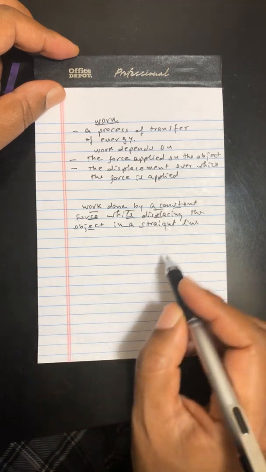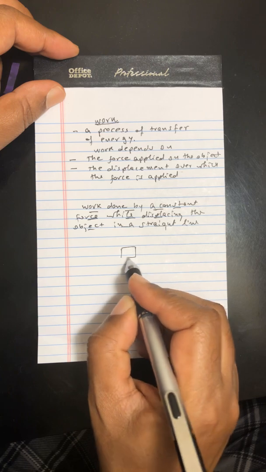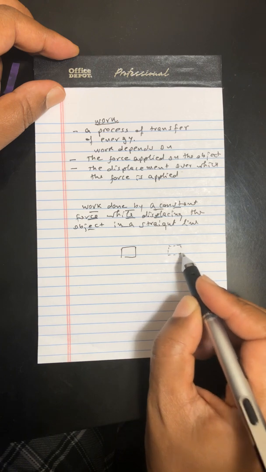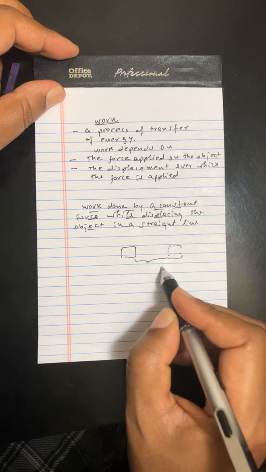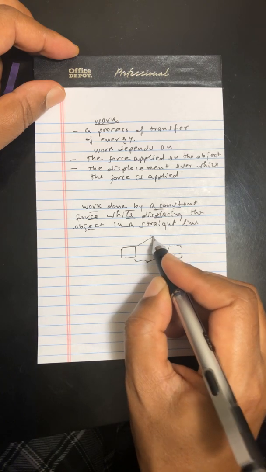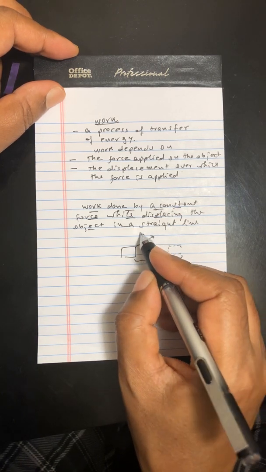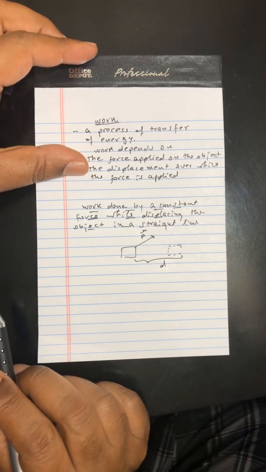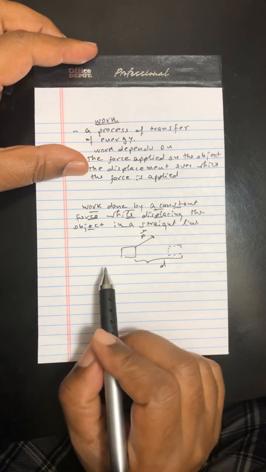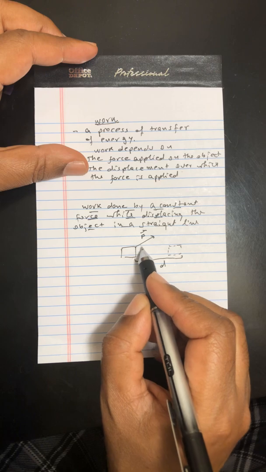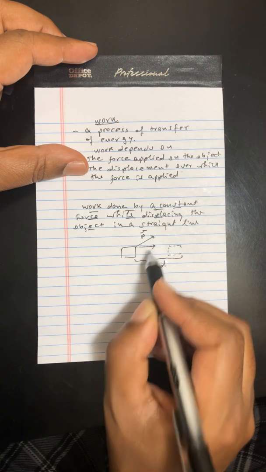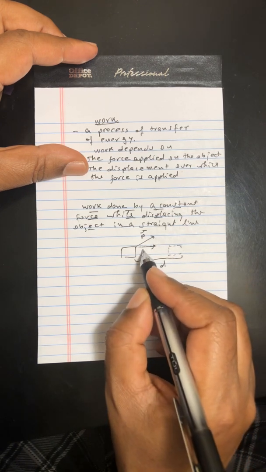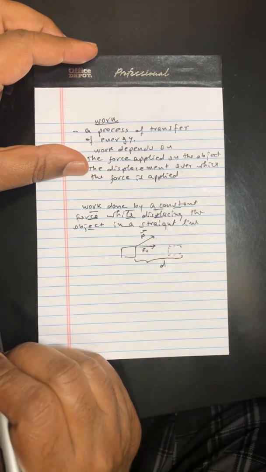Suppose we have this object over here, and let's say it's being displaced in this straight line displacement. It displaced from here to here. Let's say this distance over here is d, and let's say the force applied is this force F over here. So the work done in taking this object from here to here depends on two factors. Of course, it depends on the force, but it's only the component of force in the direction of the displacement that contributes to the work. This component over here does not contribute to the work done.